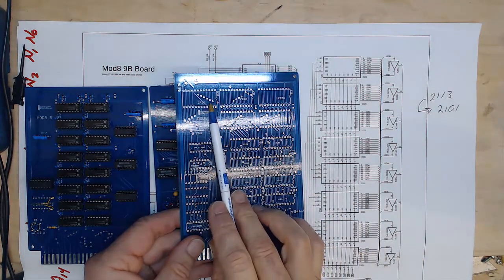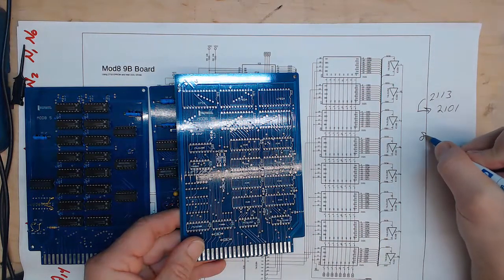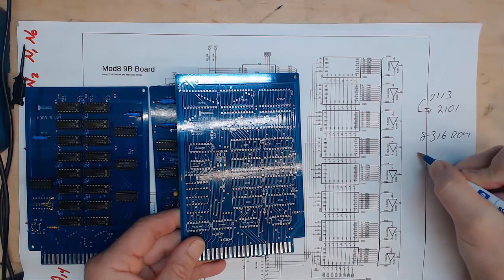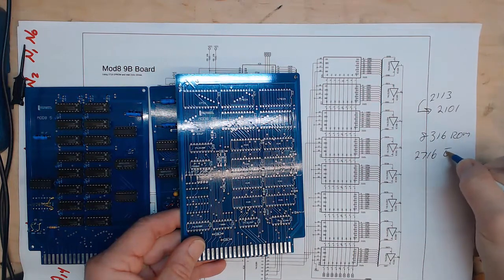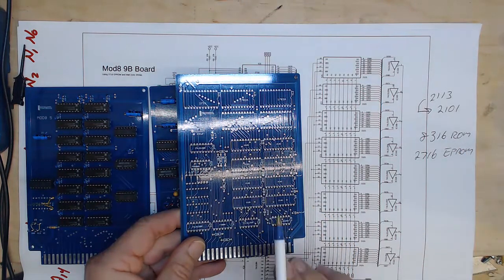The other thing, which is an interesting story that we'll get to in a bit, is this used to be an 8316 ROM, and he changed that to a 2716 EPROM. Okay, so we have a lot more flexibility on that.